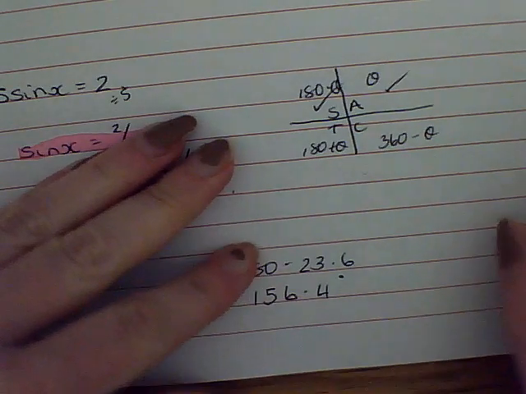Okay, what happens if it's not sine though? Because there is other ones. We also have the cosine graph and the tan graph. And I am really sorry if you can hear the gurgling of my sink in the background.